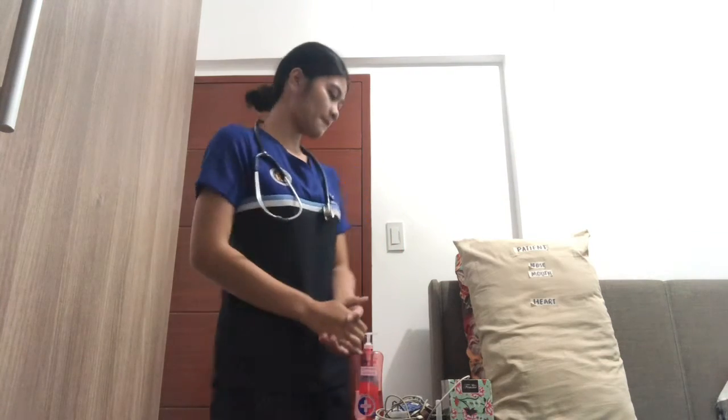So, after that, we will gather all the required equipments and check if the medication is available, and also ensure that the medication expiration date is current. So, first, before gathering the equipments, we will first check if the medication is available.